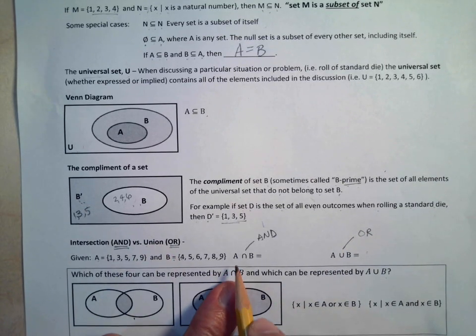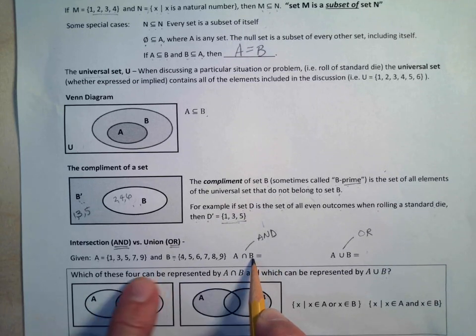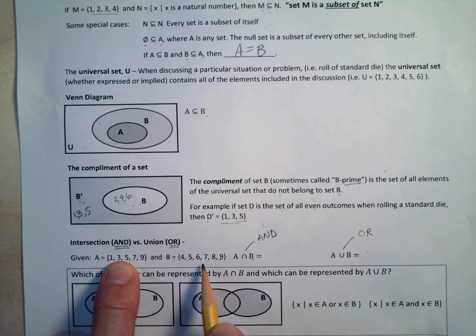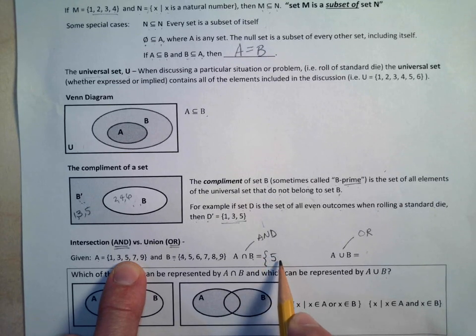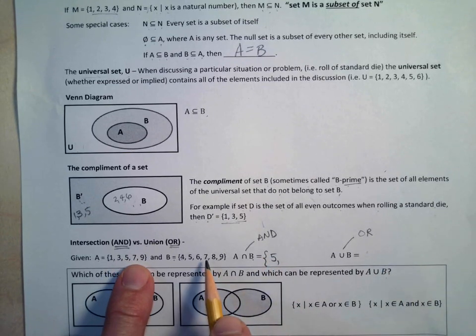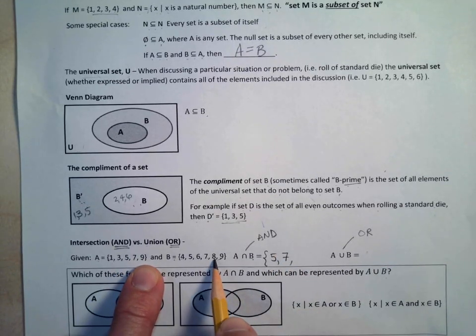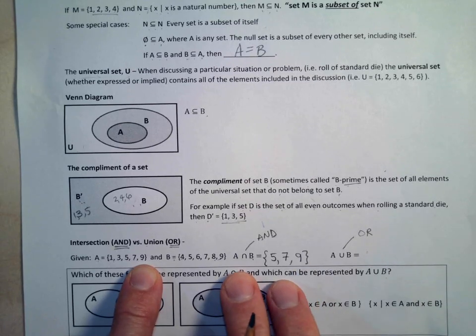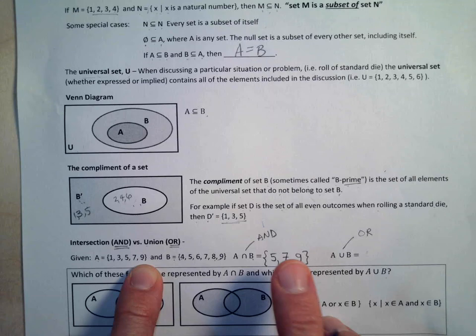Okay, so what is both in A and also in B? So what's in both? 1 is not in both. 3 is not in both. 5 is in both. So let's do it in set notation. So 5 would be in here. 7 is in both. 8 is not, but 9 is. So the intersection of these two sets A and B is the set {5, 7, 9}.